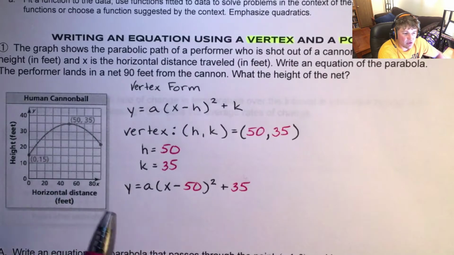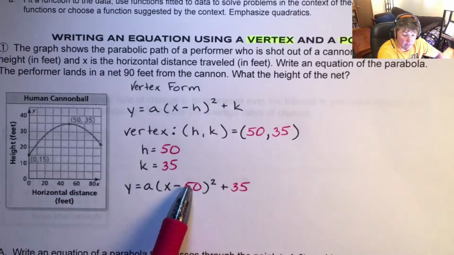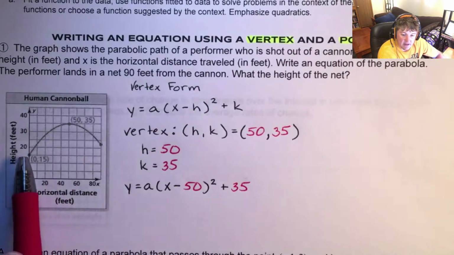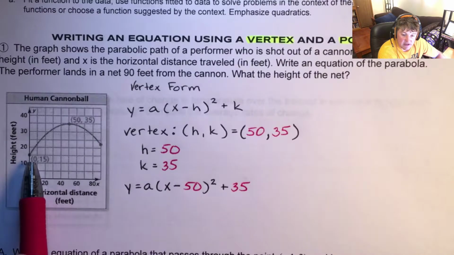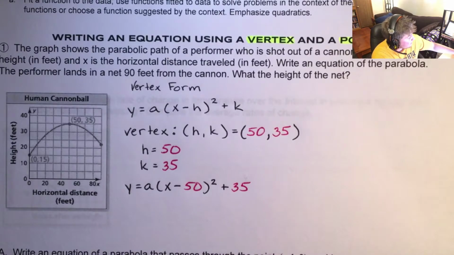Okay, this is why you also need a point. You can't just have a vertex, and although it's going to give you very important information, right, it depends how it's opening up. And this other pair here is 0, 15. So your other point, let's see where my blue pen went, right here.